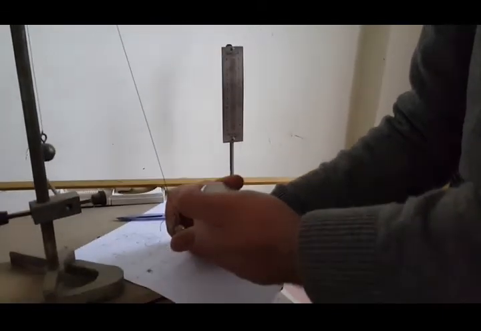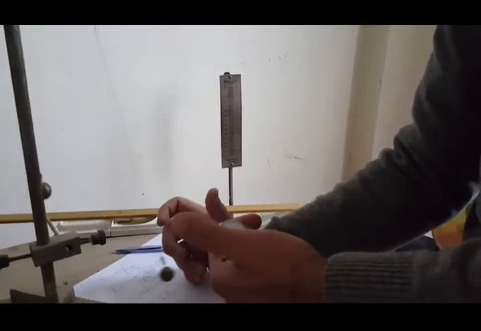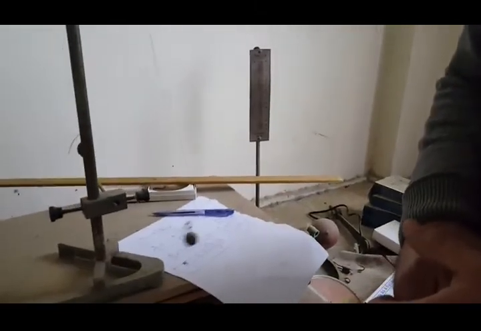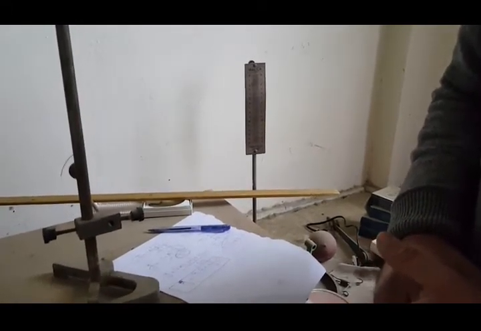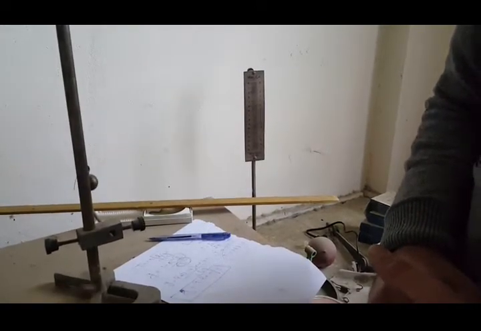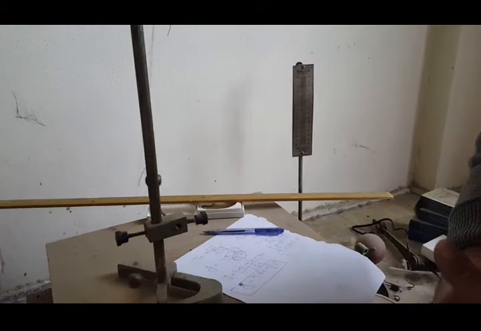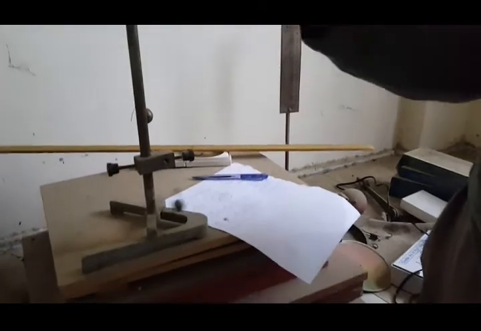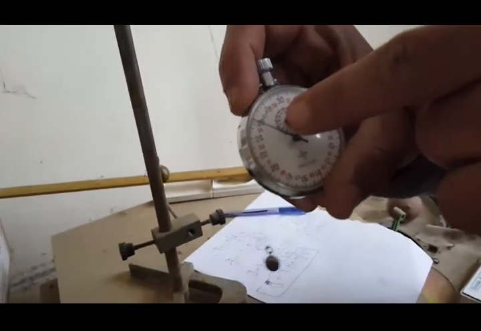So let's start. 1, 2, 3, 4, 5, 6, 7, 8, 9, 10, 11, 12, 13, 14, 15, 16, 17, 18, 19, 20. Again you see very clearly that the 20 vibrations take 26 seconds.